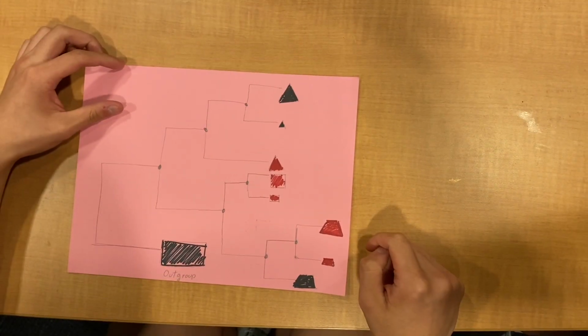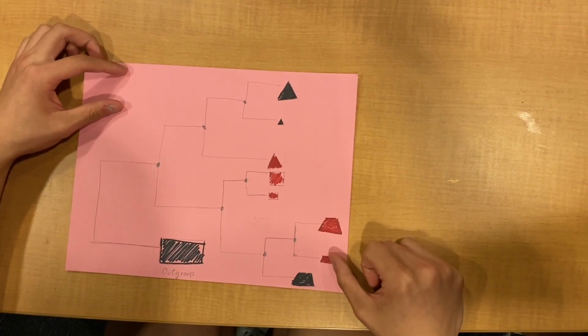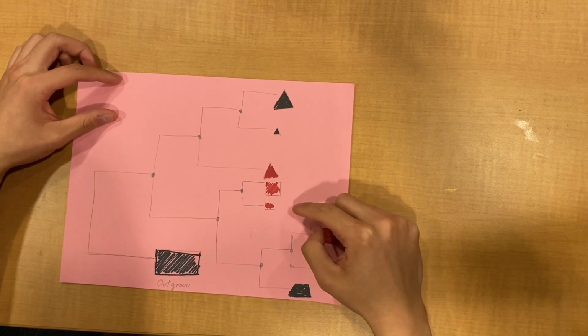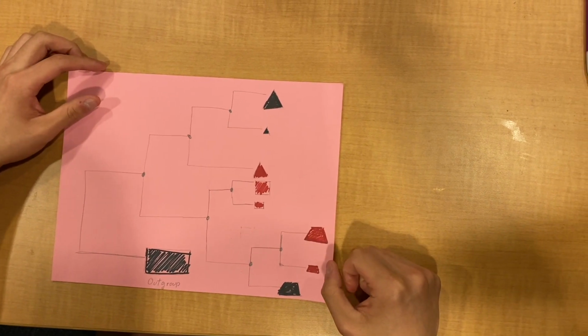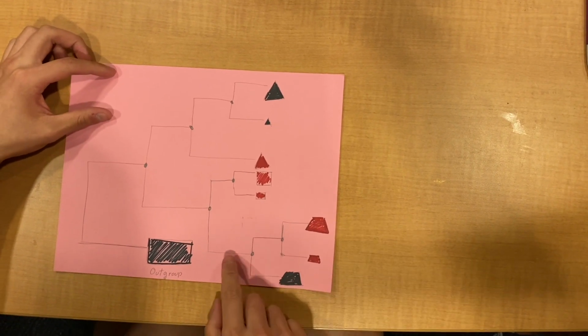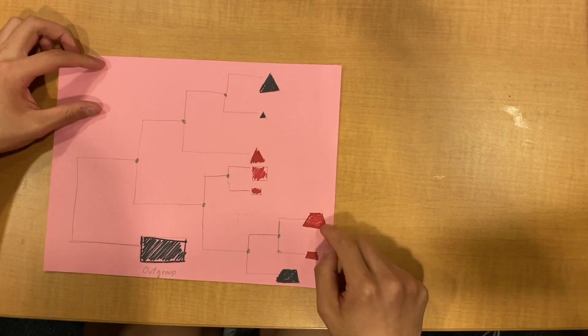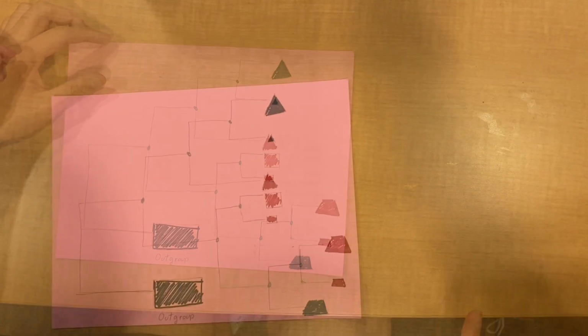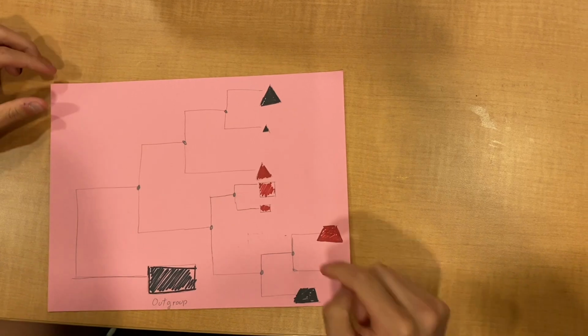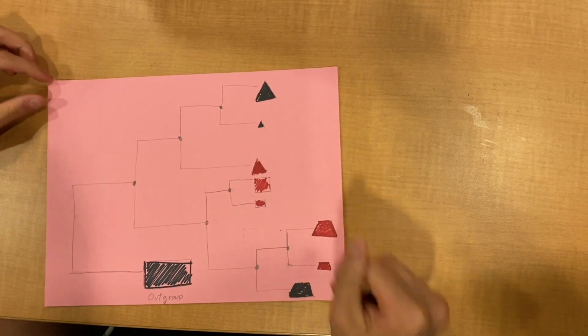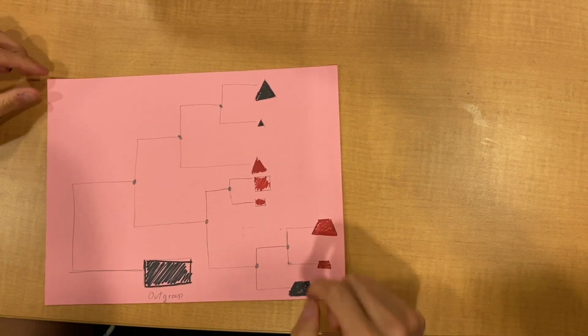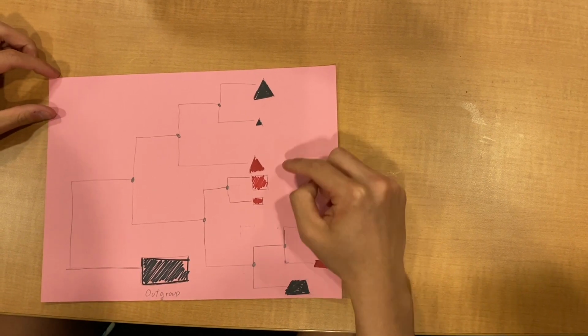The next shortest distance is between the square and the trapezoid. That is because they share the same four-sided shape design. The trapezoid later diverged right here into different sizes and color. The fourth shortest distance is between square and triangle. This is because if you cut a square diagonally, you get triangles.